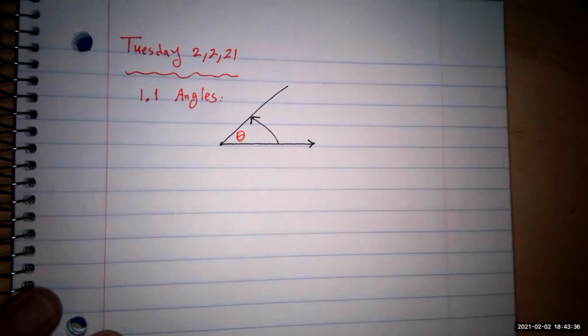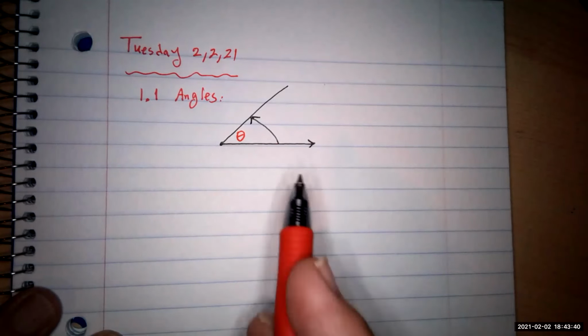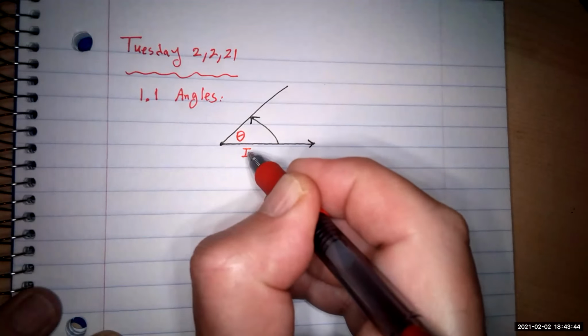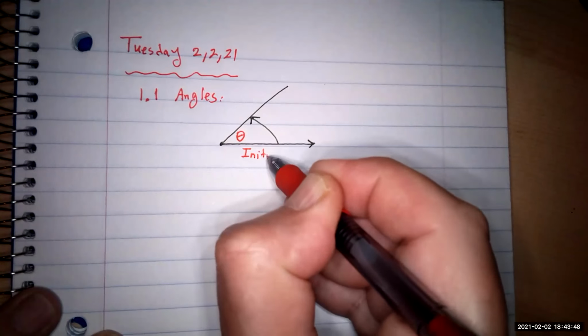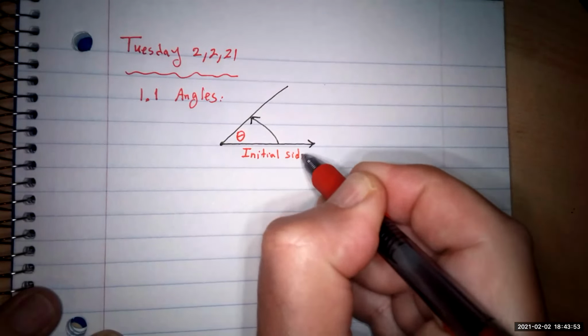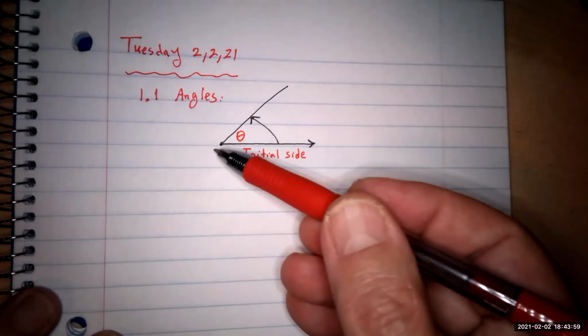This side that you start with, we call it the initial side. This expression is going to be important for us. This is the starting point, so this is the initial side that you start with. In this direction, you go up as much as you need, so we get to the end.